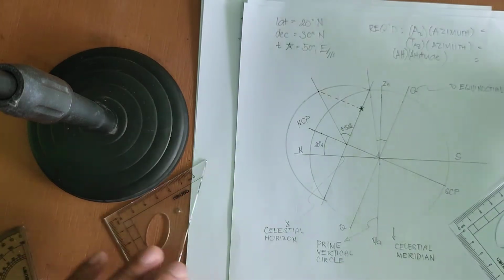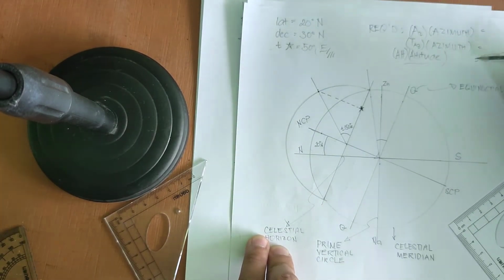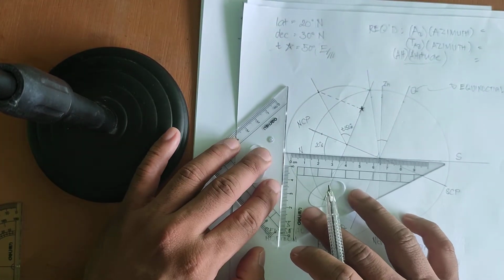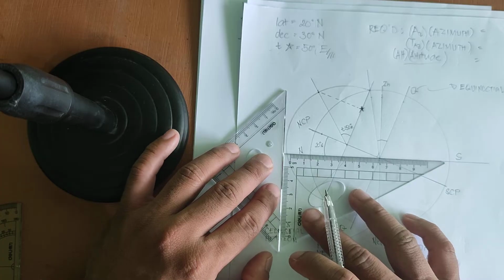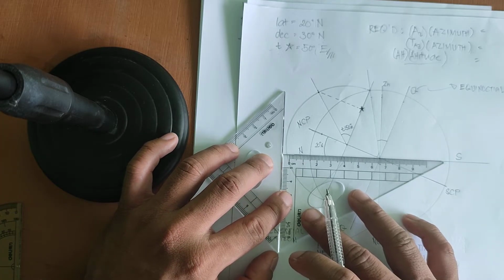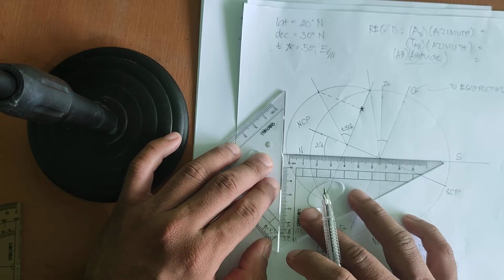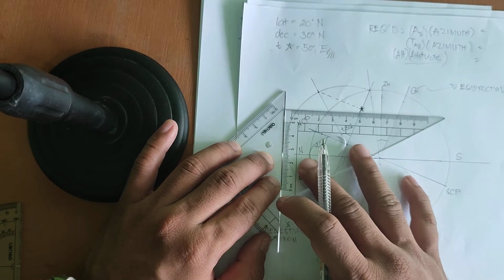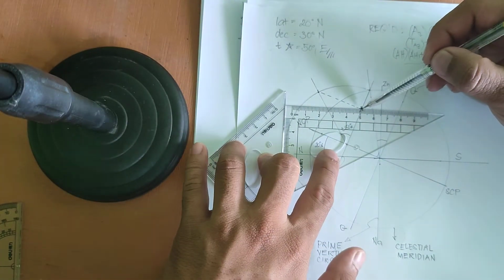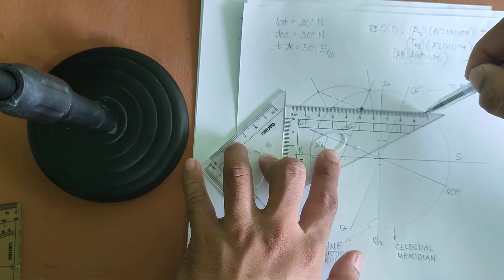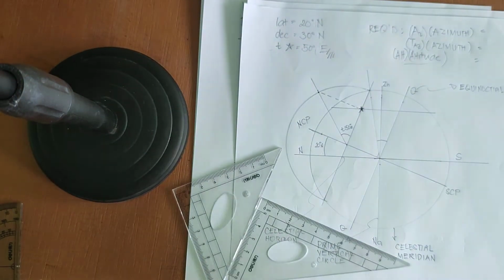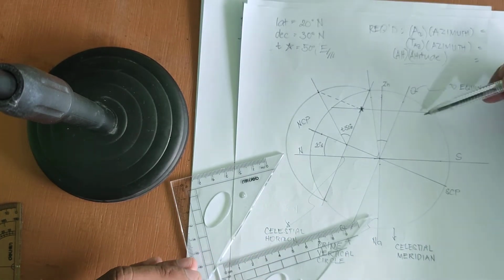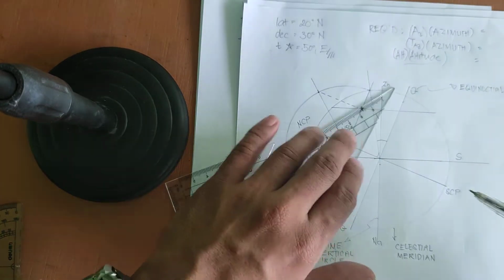Okay, so we are ready now to find out your altitude. So first, draw a parallel line passing through that position of your celestial body parallel to your horizon. Okay, so that will be your altitude measured from your celestial horizon to the celestial body.